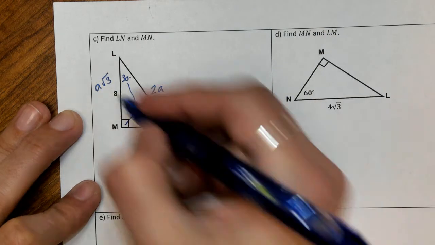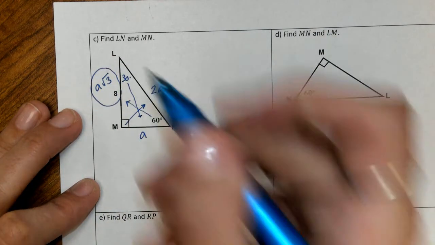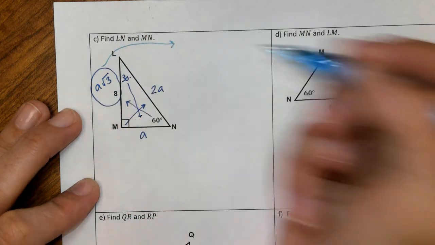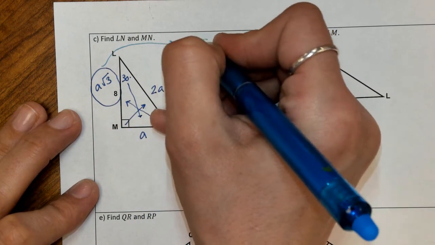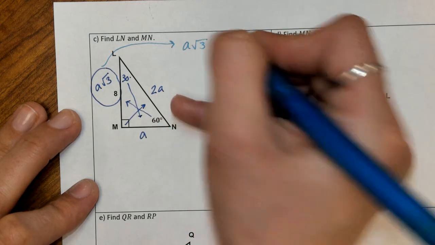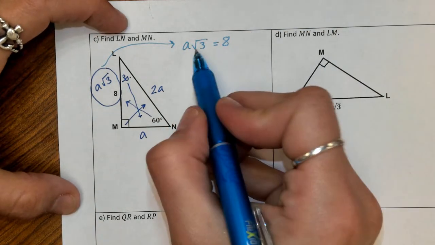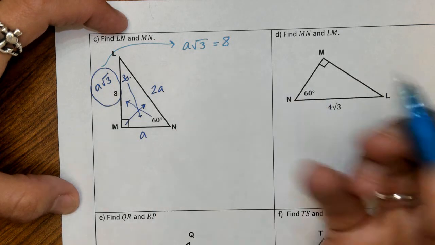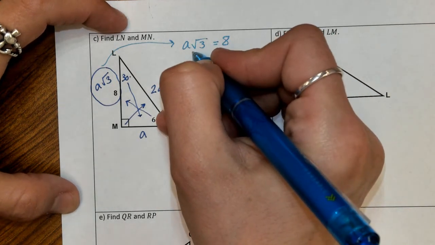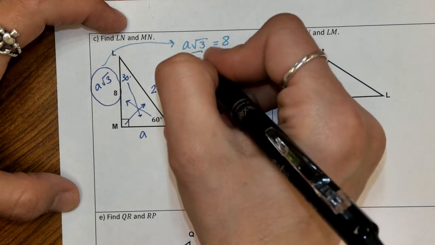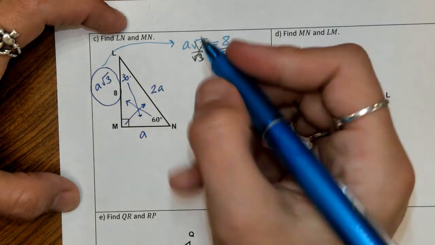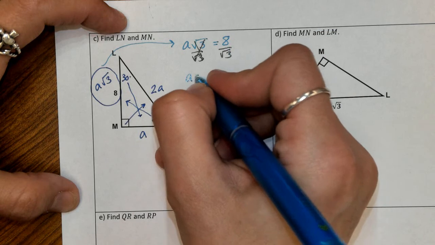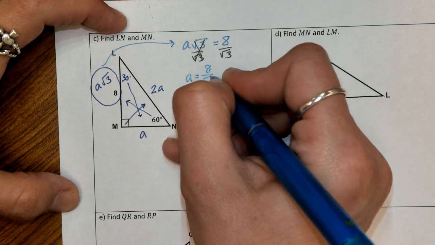So what do we have here? Which one has a number on it? The A square root of 3. So let's go figure this out. Let's go find A. If we have A square root of 3 is equal to 8, we remember for 45, 45, 90, we need to divide both sides by that radical. So when we divide by the square root of 3, both sides, those cancel, and we're left with A equals 8 over square root of 3.